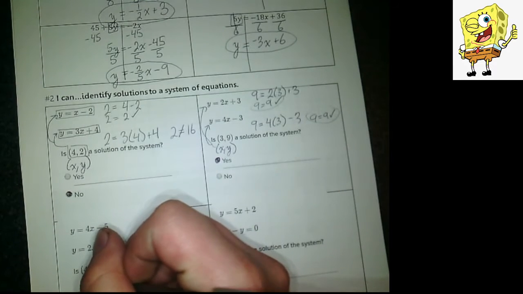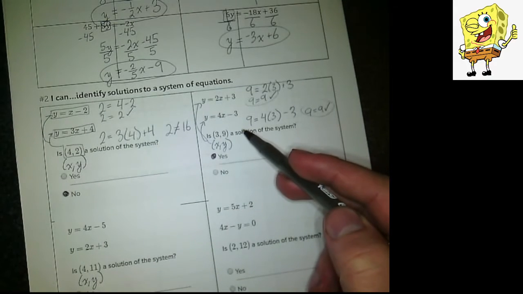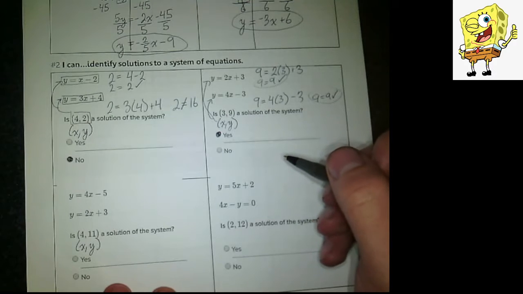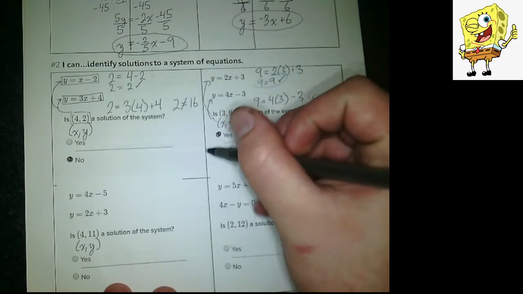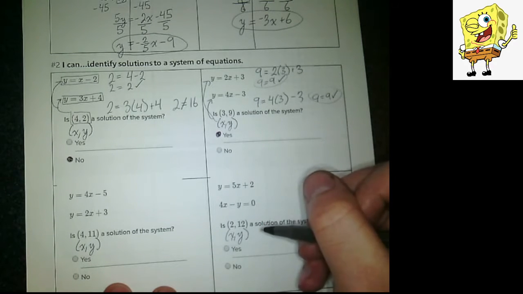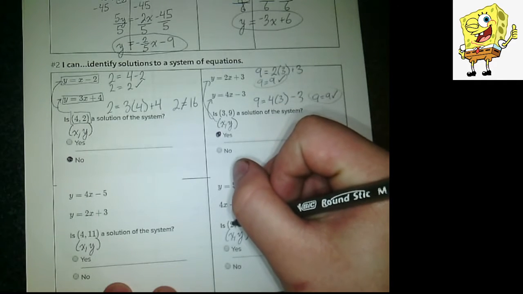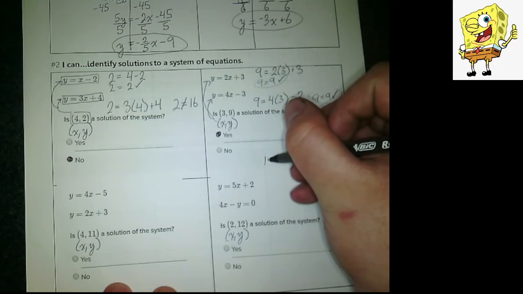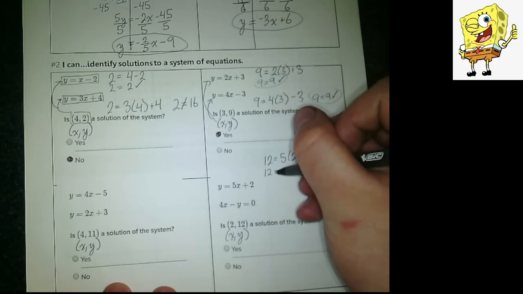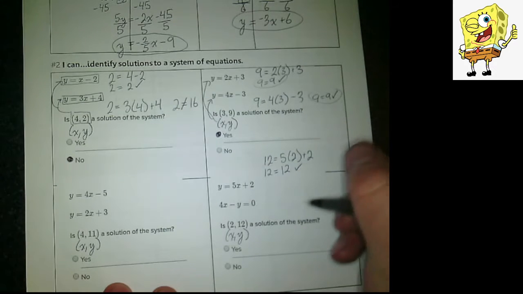Again, following the exact same process. Actually, you know what? Since this one is very similar to this, for the sake of the time of the video, let's hop to this one. This one's slightly different, so bottom right. Again, I like to label my point x comma y. So when I plug it into this first one, I see that my 2 is my x and my 12 is my y. So I say 12 equals 5 times 2 plus 2. I'm left with 12 equals, well, 5 times 2 is 10. 10 plus 2 is 12. And 12 does indeed equal 12.